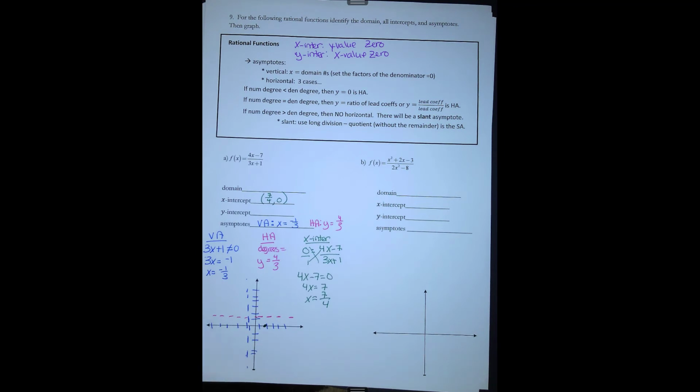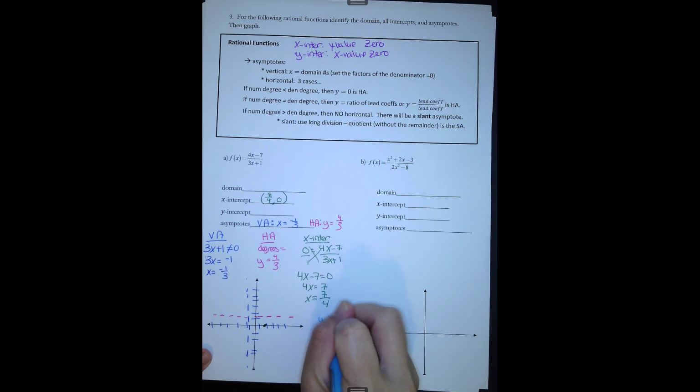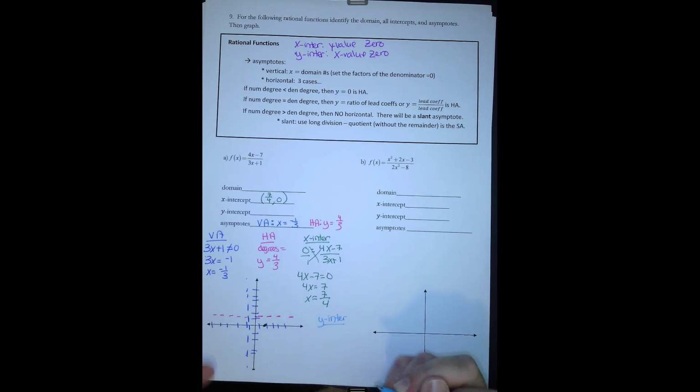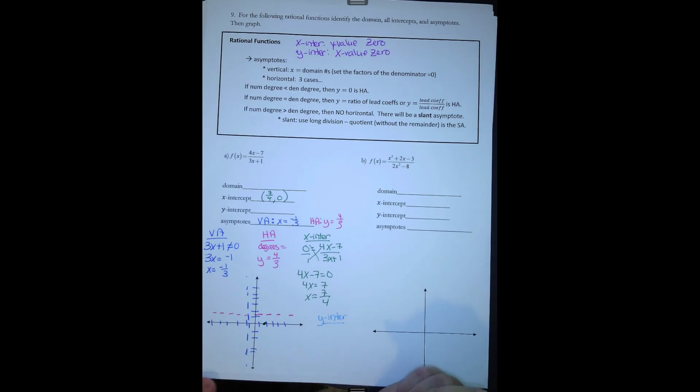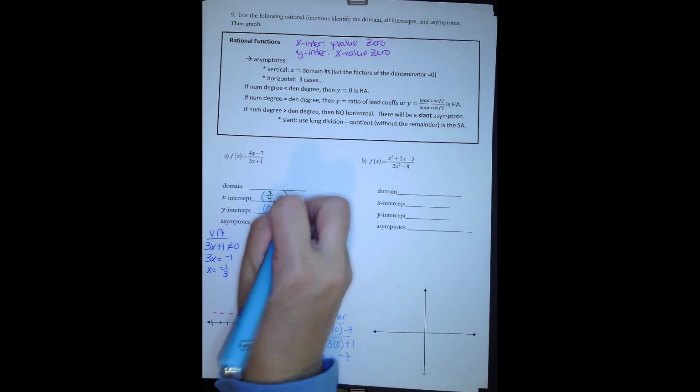And then our y-intercept, our x value is 0. So for our y-intercept in this case, we have y equals 4 times 0 minus 7 over 3 times 0 plus 1. So y equals negative 7. So then that is 0, negative 7.